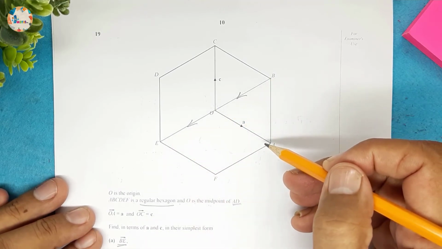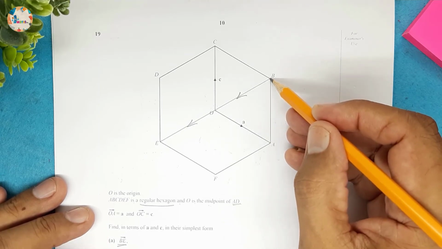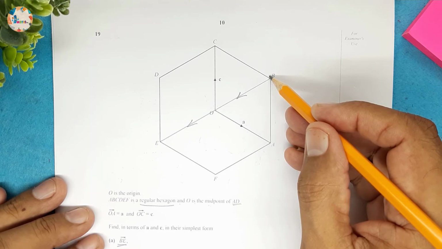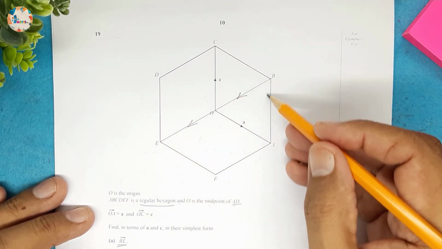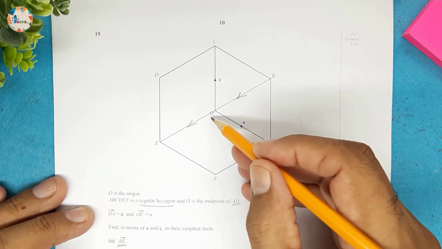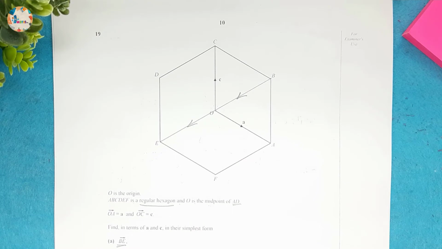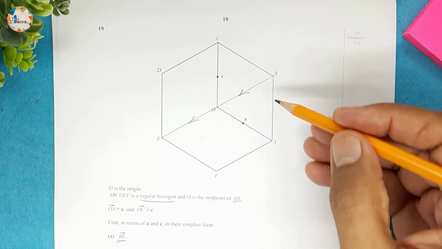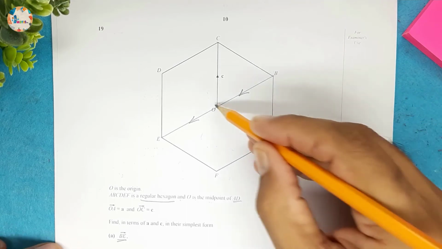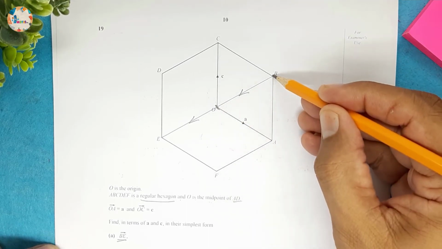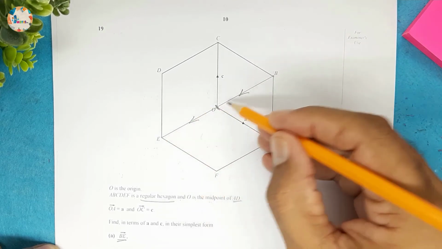To find BE, we can take this route, or we can take this route, any of the routes we can take for BE. So for example, if we take this route up to here, we can reach BO, and we will double that one.